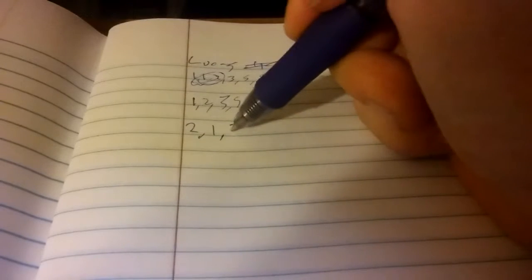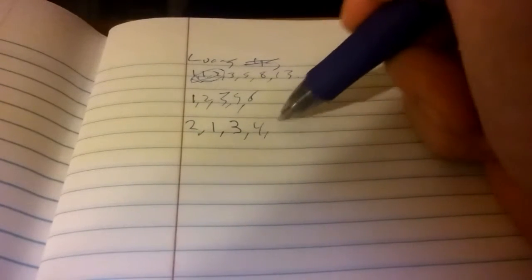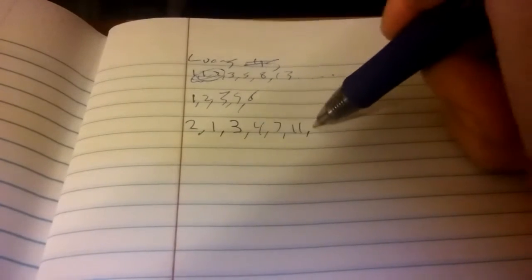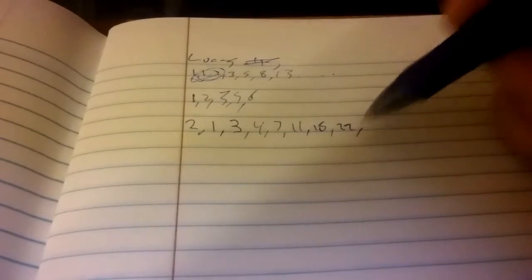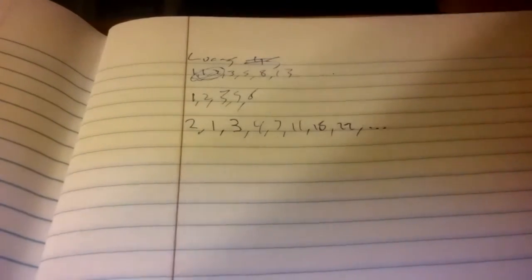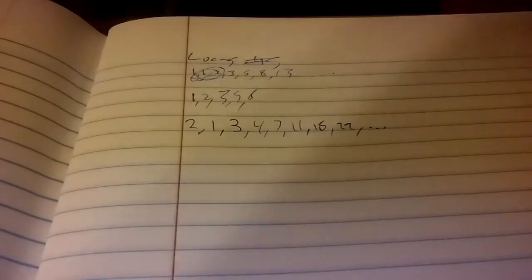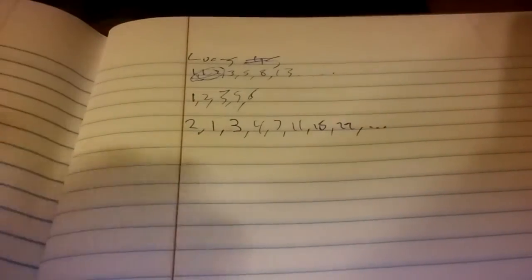He goes 2, 1, and then from that you go on like the Fibonacci sequence. You go 3, 4, 7, 11, 18, 29, and so on. Those are Lucas's numbers. His numbers have a lot stronger relation to the golden ratio.